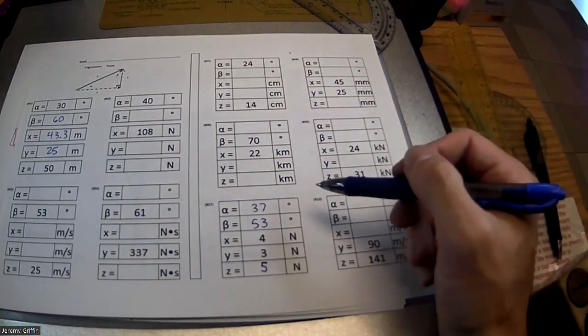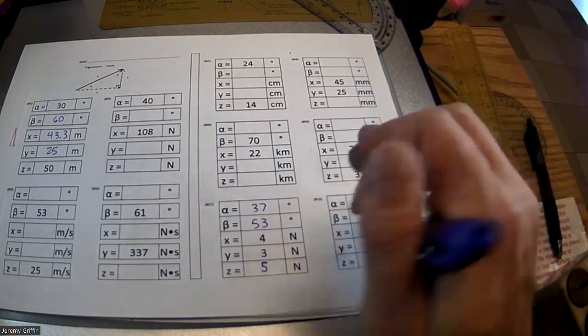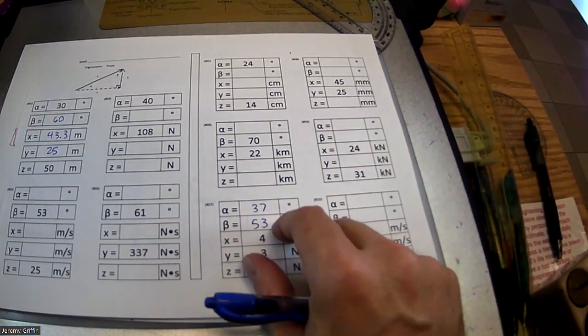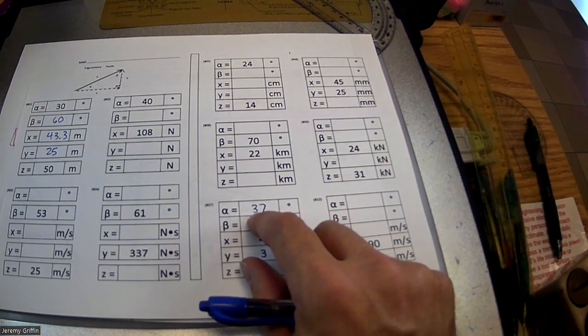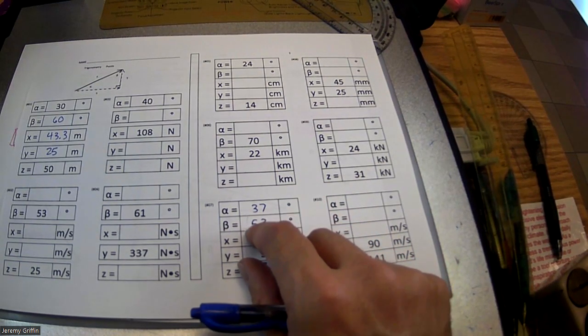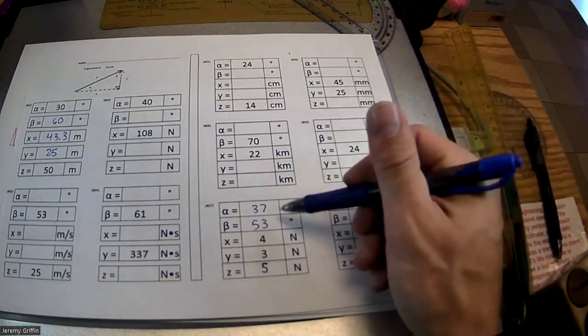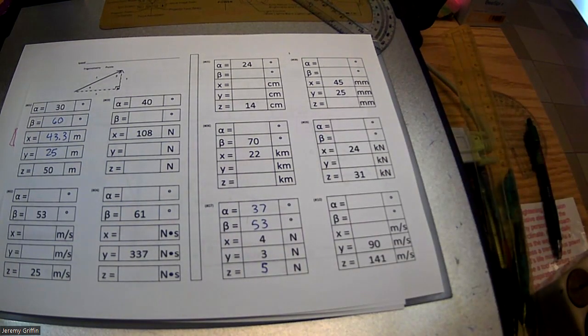Now, how many of you were thinking, oh, I could have done that even faster because I know that alpha and beta have to add up to what again? 90. So you could have just done 90 minus 37. I bet a lot of you did that anyway, right? But yeah, in fact, they do add up to 90 degrees, don't they? Yeah, they sure do.